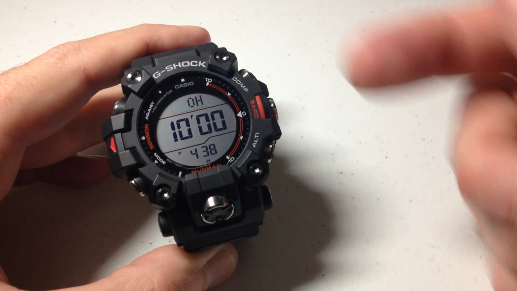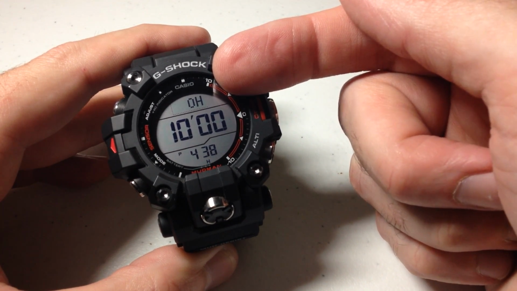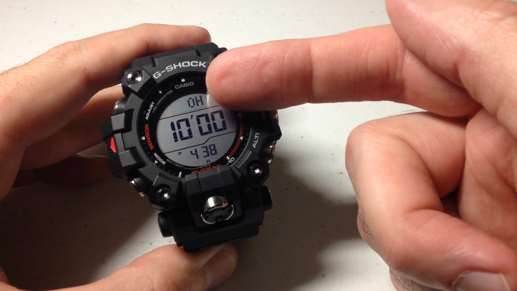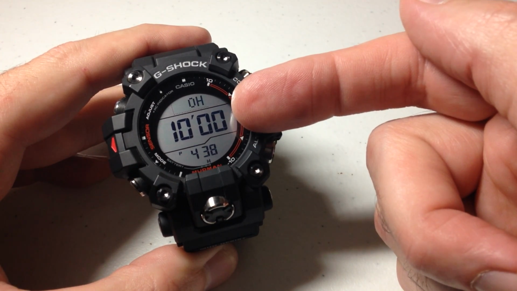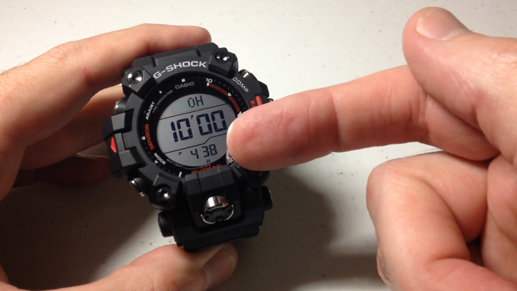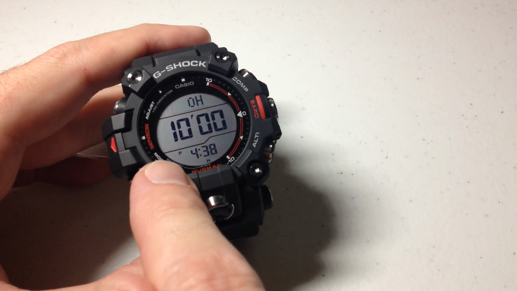You can see a few different values on here. At the top is going to be your hour indicator. So if you have your countdown timer set for over an hour, you would see that counter up top. The middle is going to be your minutes and second value. And then the bottom will always be your current time. So for me, it's 4:38 p.m.